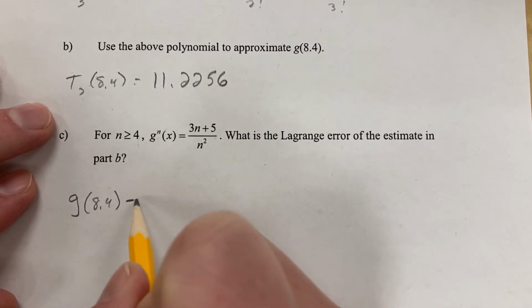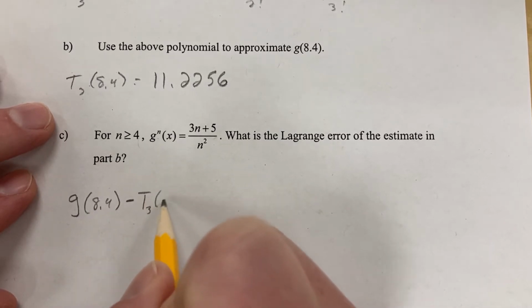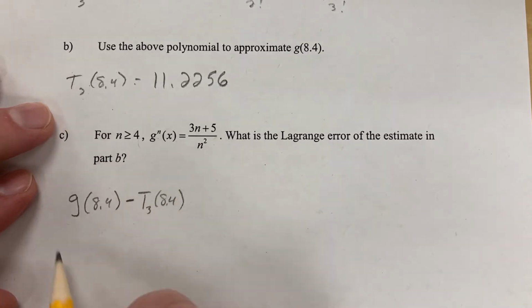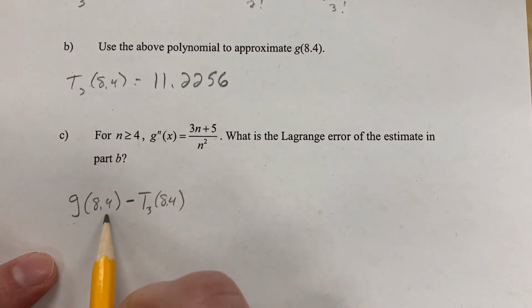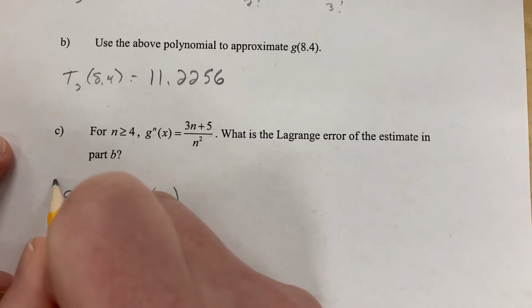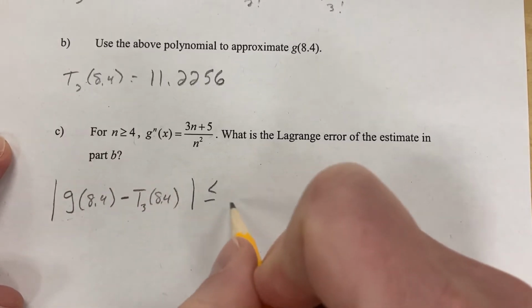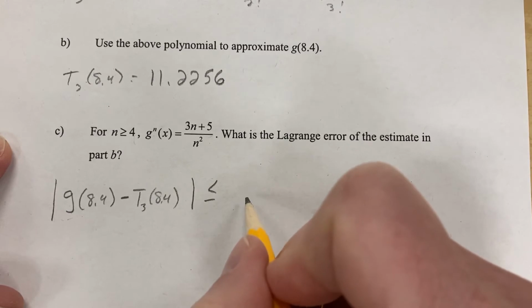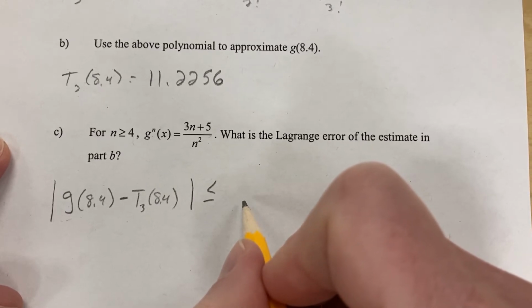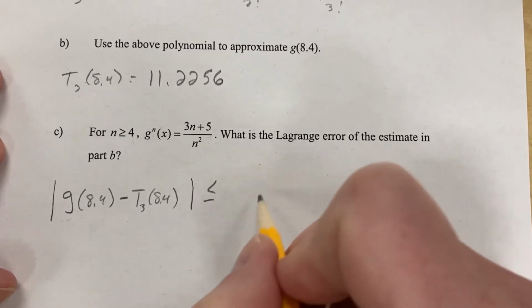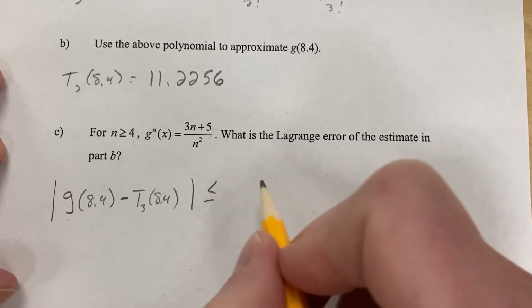But the difference between that and the approximation that we used. So this is the actual value, this is the approximation. The difference between them would be less than or equal to the next term that we didn't use. Okay? So how would you build that next term? Well, that would be the 4th term.